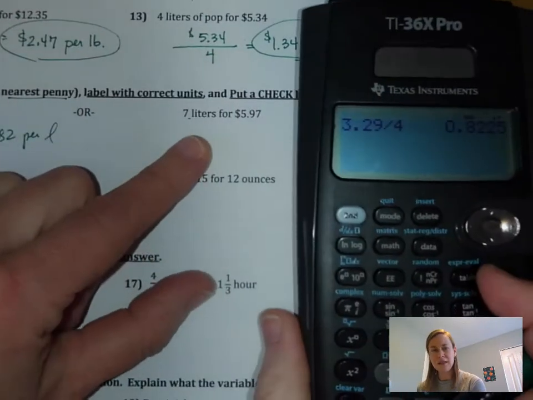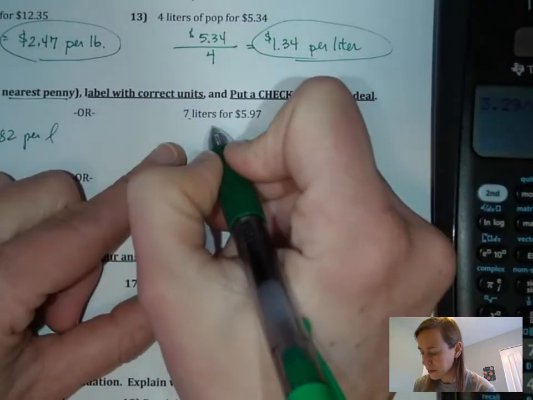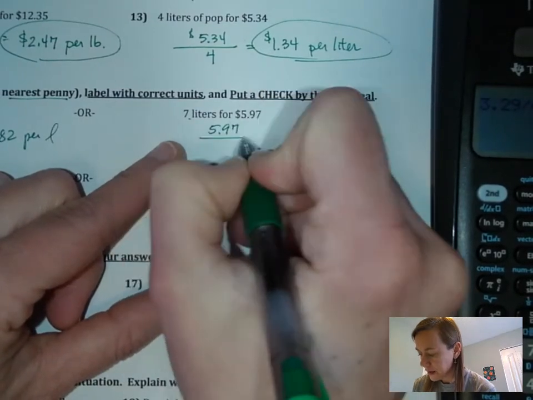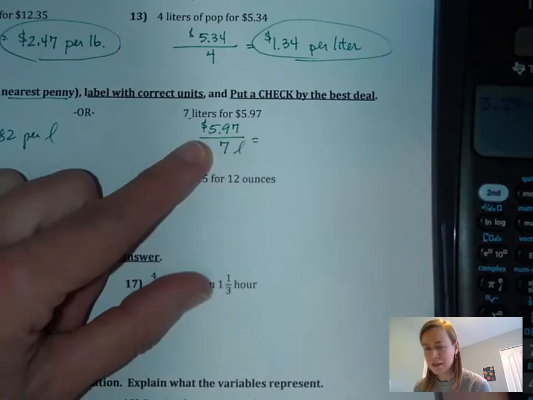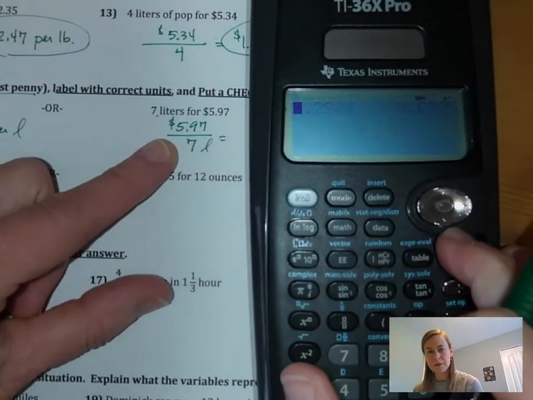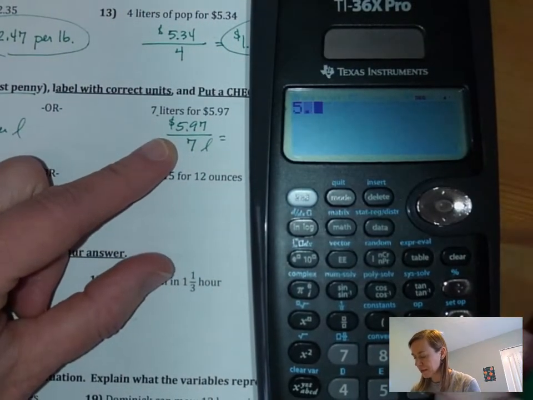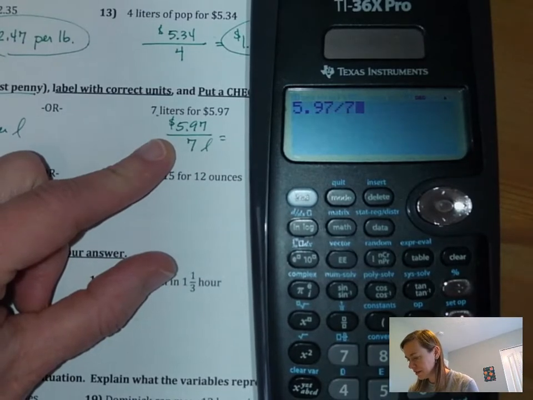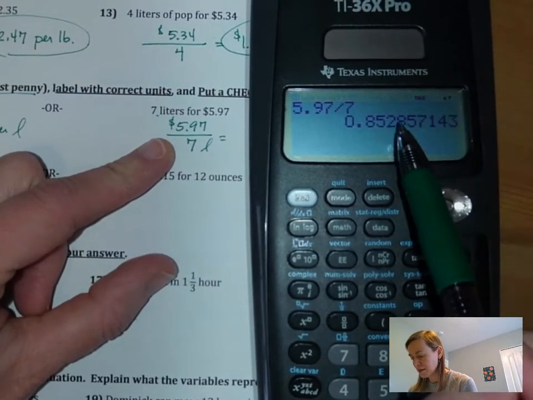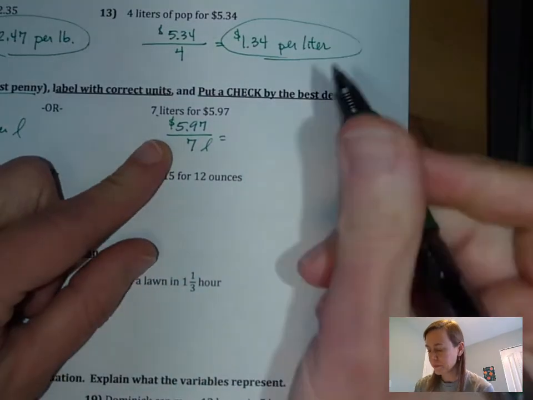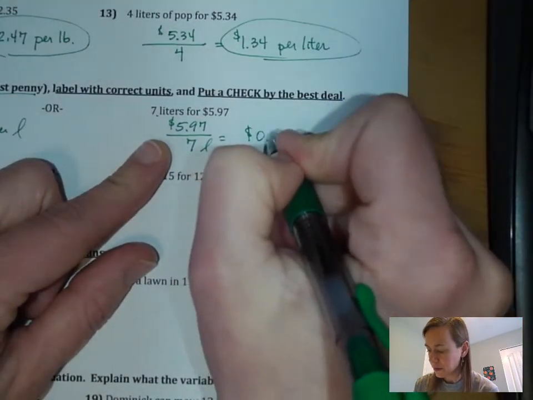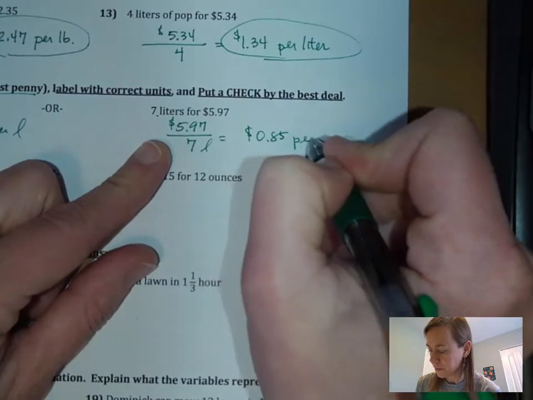Okay, what about 7 liters for $5.97? We're going to put that $5.97 on top and the 7 on bottom because we always put money on top. And then we're going to divide. Let's see, 5.97 divided by 7. That's going to give us, rounded to the nearest hundredth, 85 cents. So 85 cents per liter.